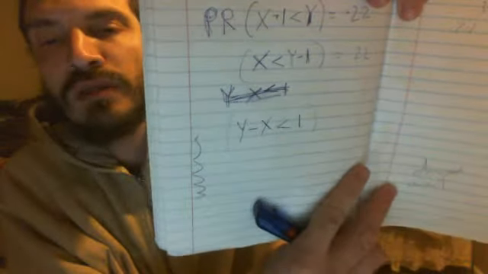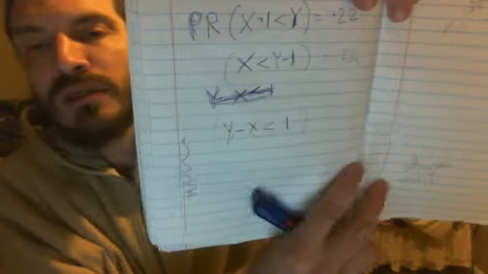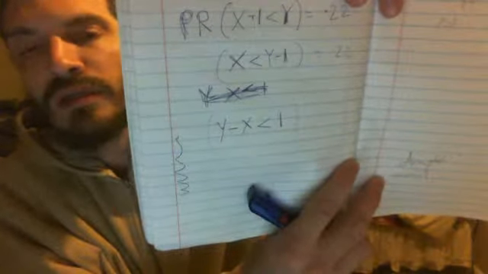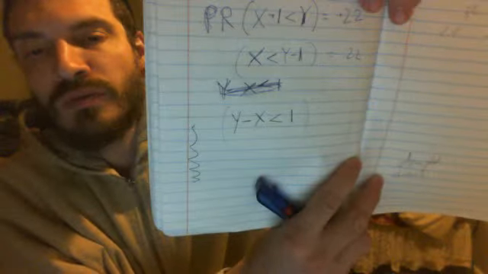If x is less than y minus 1, for example, let's say x is equal to y minus 1, right? So the way to do it is x equal to y minus 1. You just take the y, you add 1.